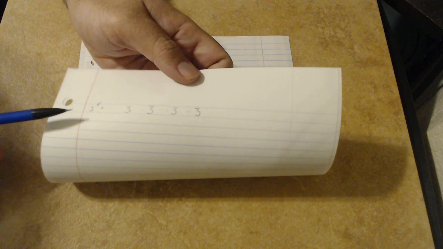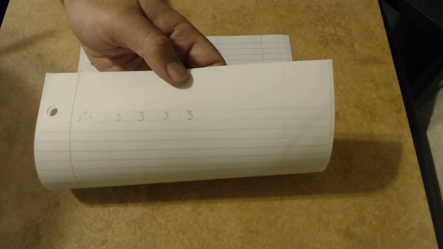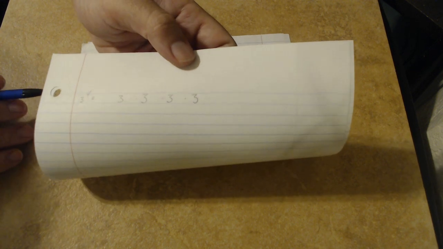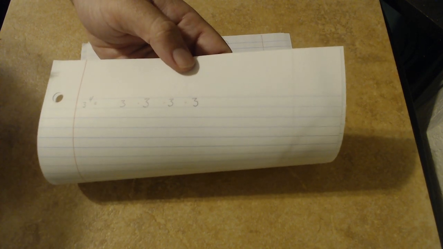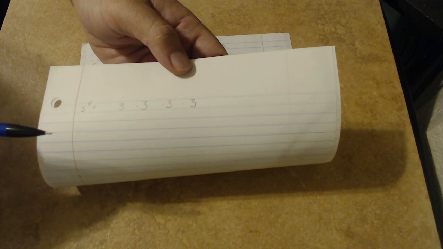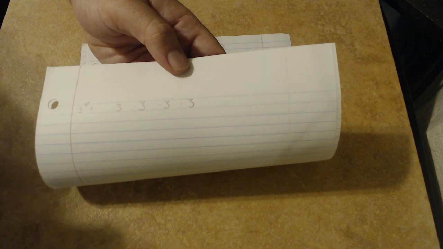Okay, so this is, come on paper, cooperate with me. 3 to the 4th, there's 4 3s multiplied together. That's a fine way to say that. If you've heard it described that way, good, that's fine. There's no problem with that. Well, there is a problem with that, but as far as a numerical analysis and being told that this is how it works, that's fine.